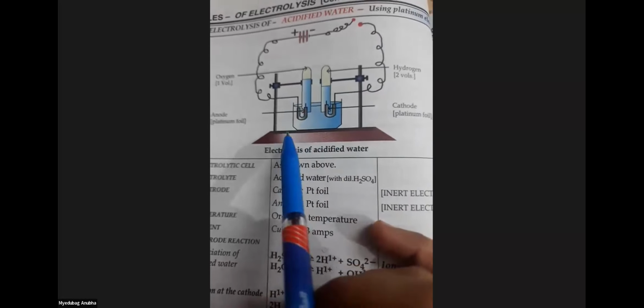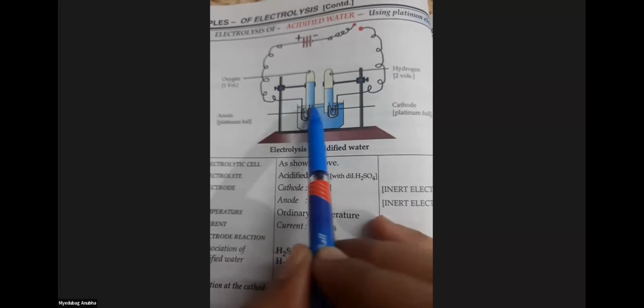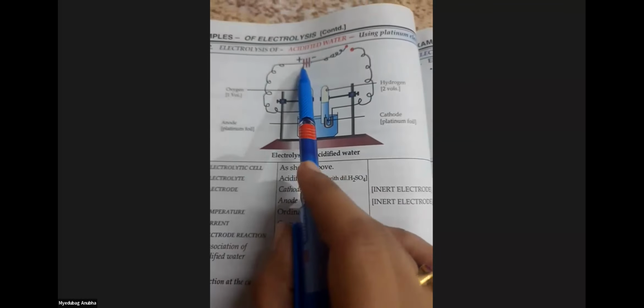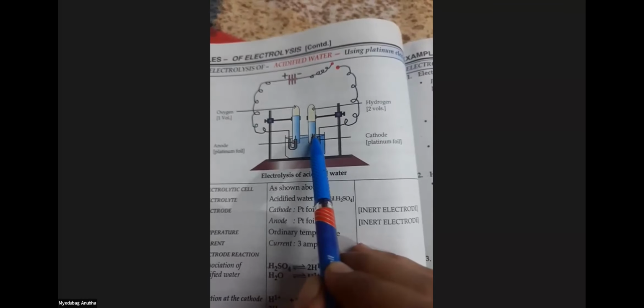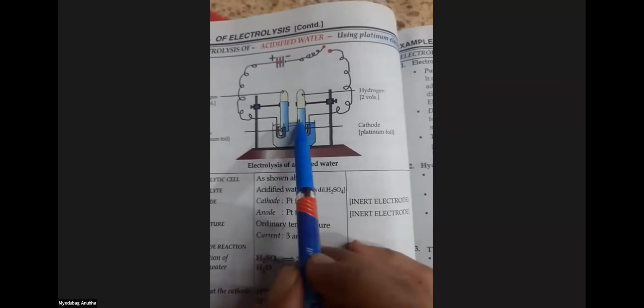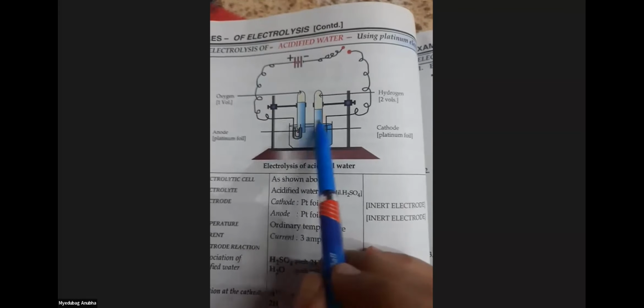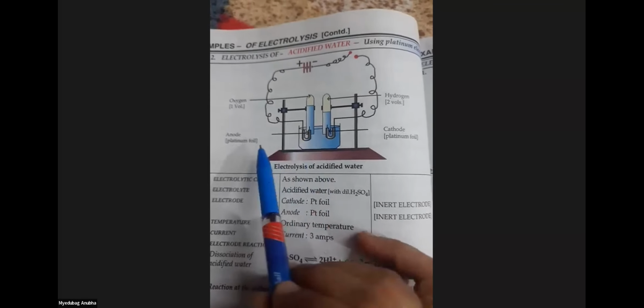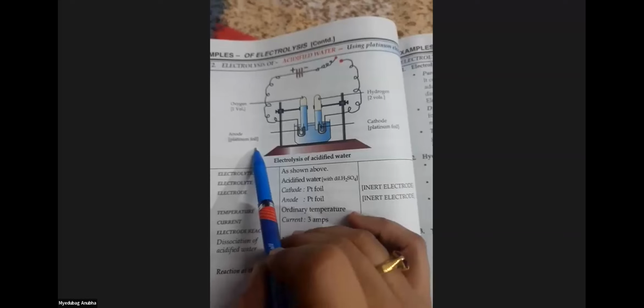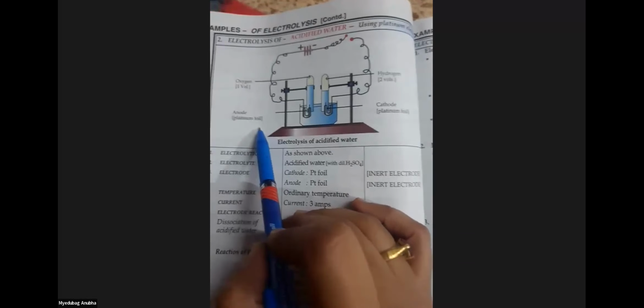Talking about the setup, as you can see, this is the setup. We have taken two electrodes. Since we are talking about water, obviously gases will be involved, H2 and O2. We have taken two inverted test tubes and filled water in both of them because we are doing the electrolysis of acidified water. So at both electrodes, we have water inside the test tube. The anode is made up of platinum foil. Platinum is an inert electrode, and inert electrodes are not going to participate.